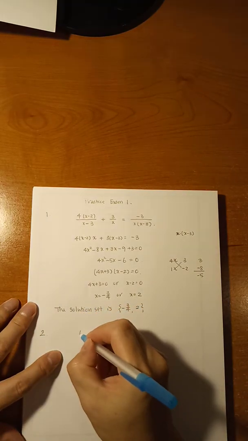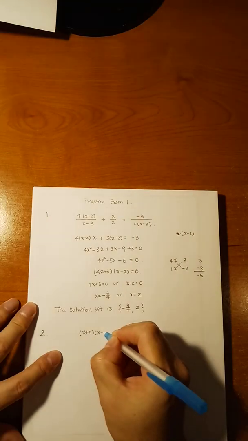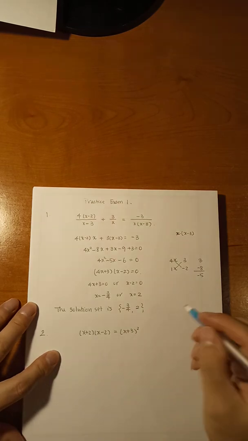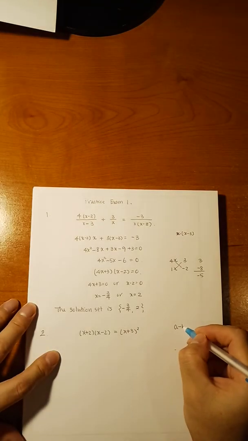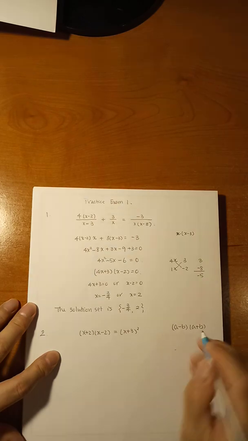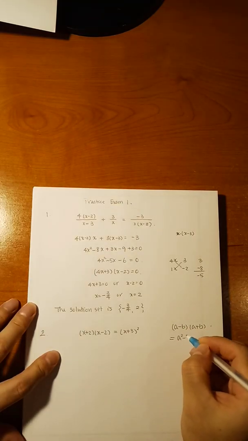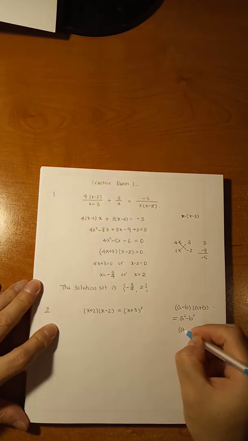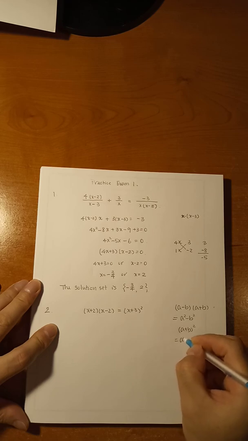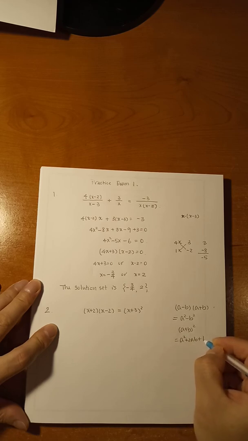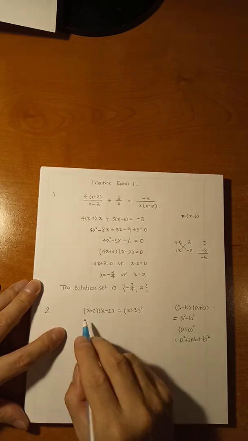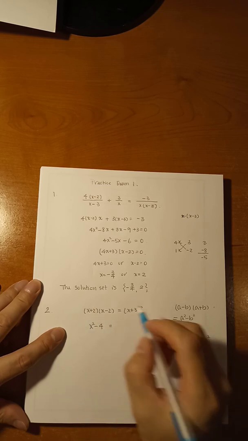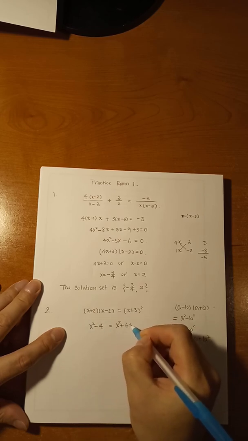again, solve the equation. So we have x plus 2 times x minus 2 is equal to x plus 3 squared. All right, so here let's recall a minus b times a plus b is equal to a squared minus b squared. You will use this property to multiply the left side. And a plus b squared is equal to a squared plus 2ab plus b squared. You will use this for the right side. So the left side becomes x squared minus 4, so x squared minus 2 squared. And the right side is x squared plus 6x plus 9.